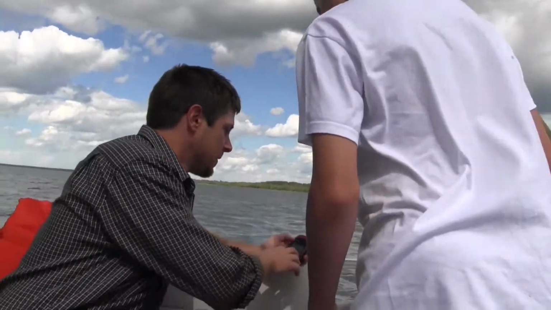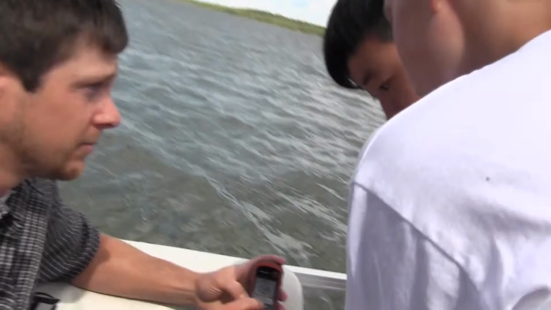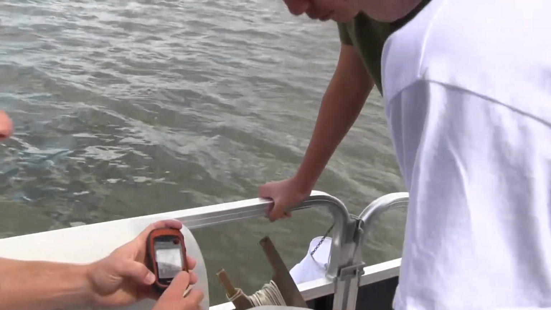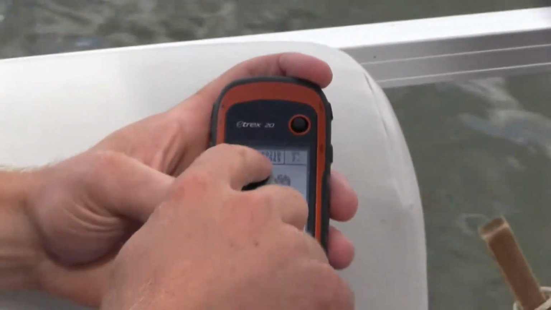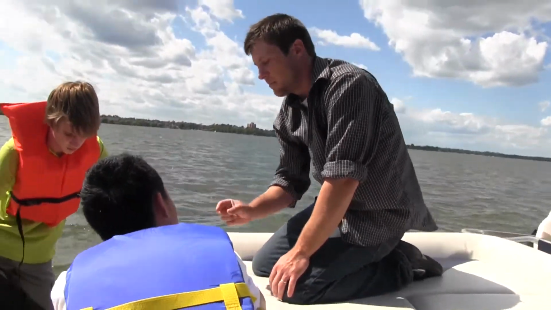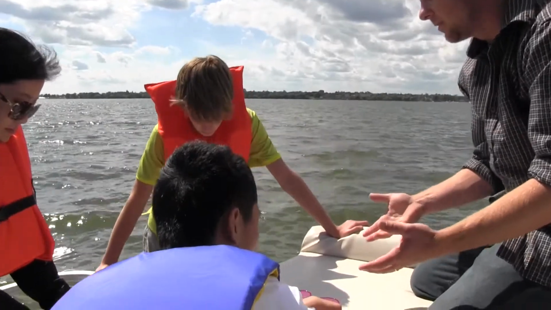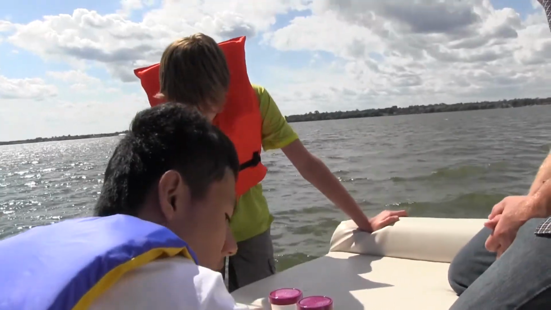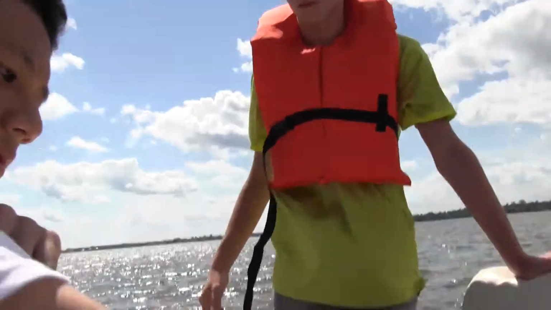This is a screen that shows you how many satellites you have. Each one of these is a satellite. This is a word that I think you do not know. This shows your location. Those are little organisms, microscopic. But that's what a lot of little fish eat. So it's the base of the food chain.